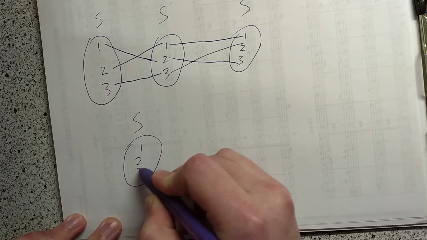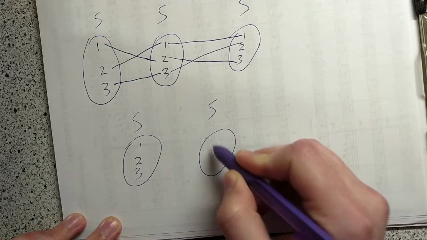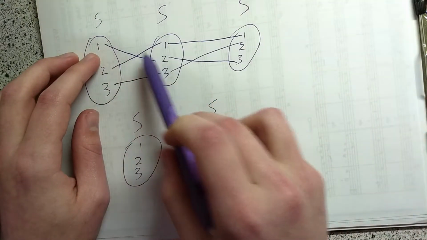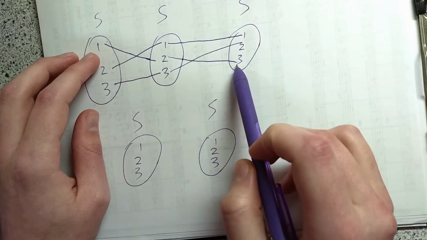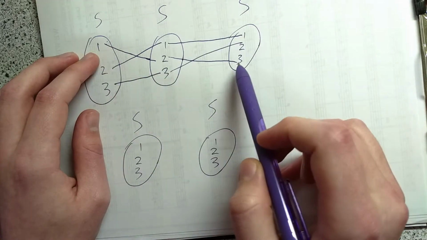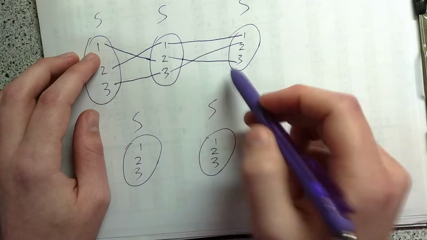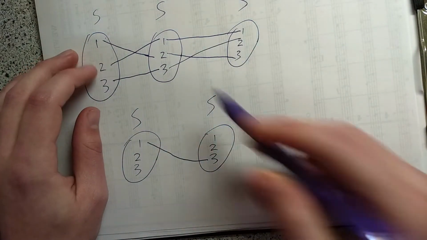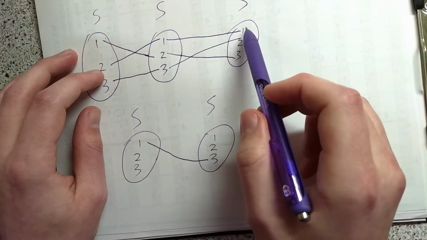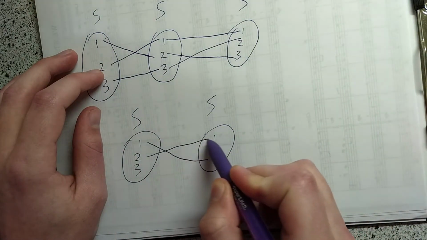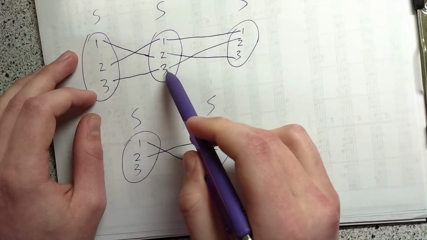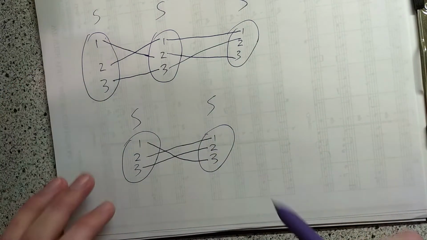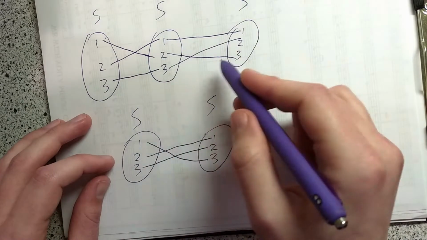So here 1 started out going to 2, and then it ends up at 3 because it went to 2, then 2 goes to 3. So this time 1 will go to 3 here. Then 2 goes to 1 and stays there. And then 3 goes to 3 and then to 2. So this is the composition of these two functions.